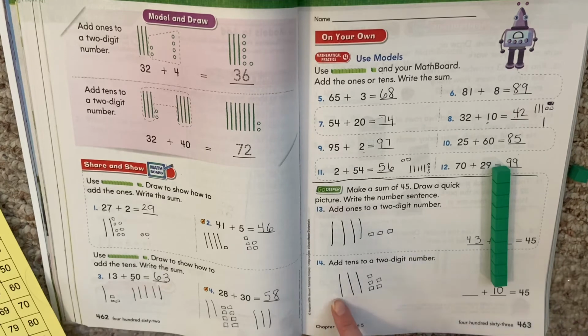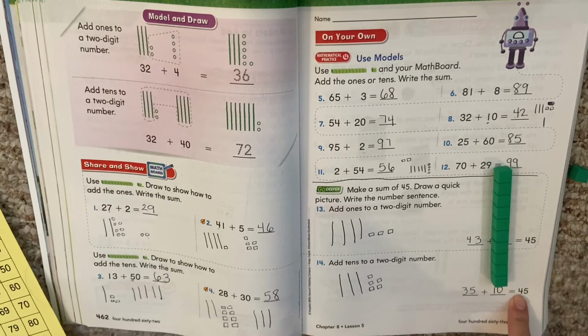All right, let's see. Do I have 4 tens now? 1, 2, 3, 4. Do I have 5 ones? 1, 2, 3, 4, 5. 5 ones. So look, how many did I have to add? 1, 2, 3, 3 tens, 5 ones. So 35 plus 10 equals 45. So my first graders, when you're doing a problem like this, okay, again, you want to make sure that you put your one number over on one side and you keep adding on until you get the right amount of tens and the right amount of ones.